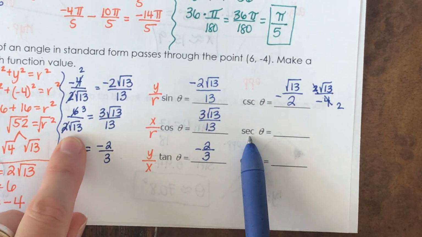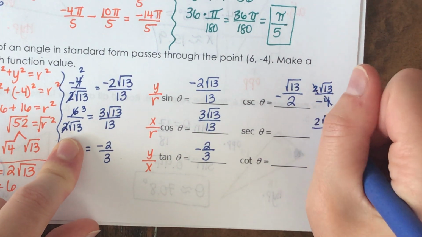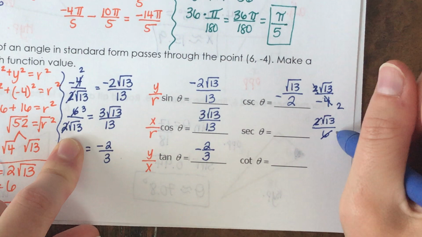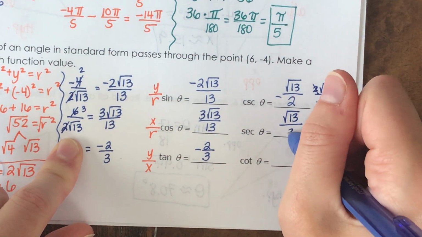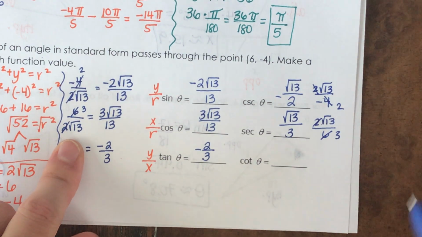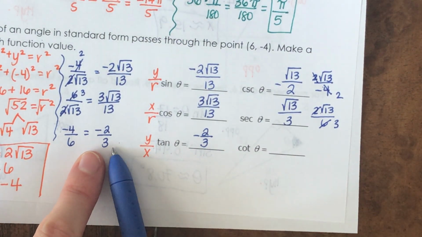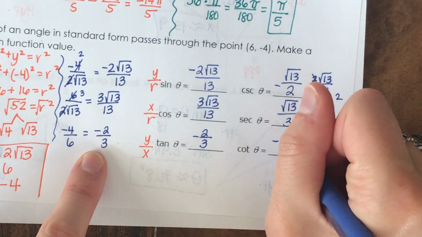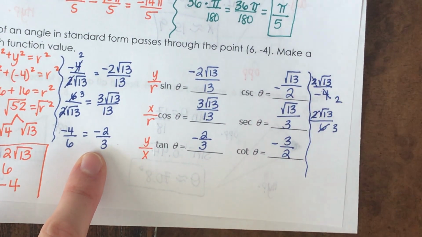Secant, same sort of thing. I've got 2 radical 13 over 6. My 2 and my 6 can be reduced to be a 1 and a 3. So my answer is radical 13 over 3. All right, so I'm just reducing for each one. And then over here, cotangent, I can just flip-flop these. Instead of it being a -2 over 3, it's a -3 over 2. And there is my final answer.